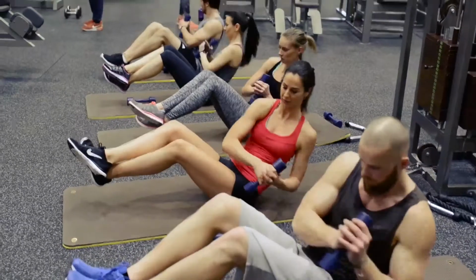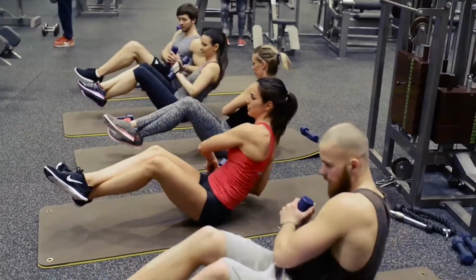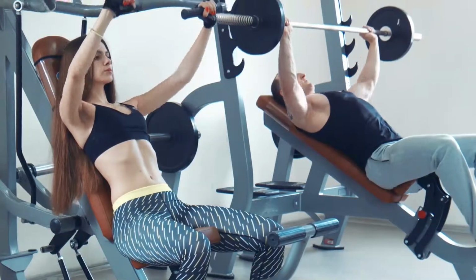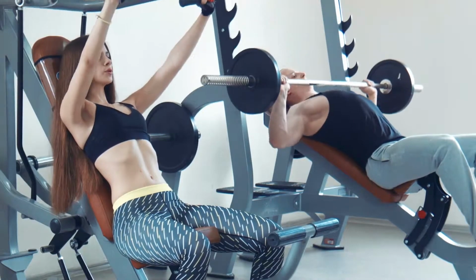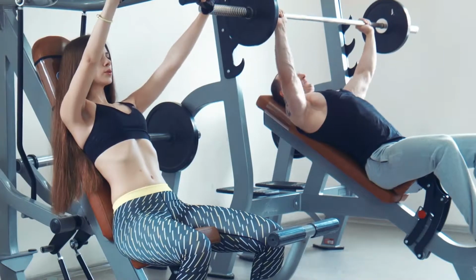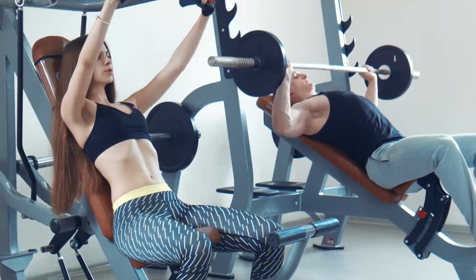Here are some of the well-known side effects of this kind of condition. The first one, pain with exercise. The second, limited range of movement. The third, stiffness of the hip. Fourth, walking with a limp. The fifth, pain in the crotch, thigh, or knee.